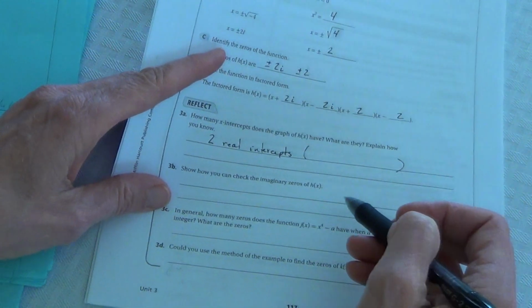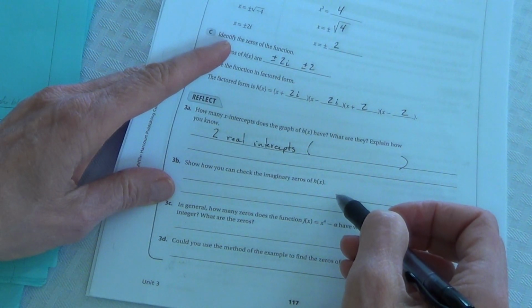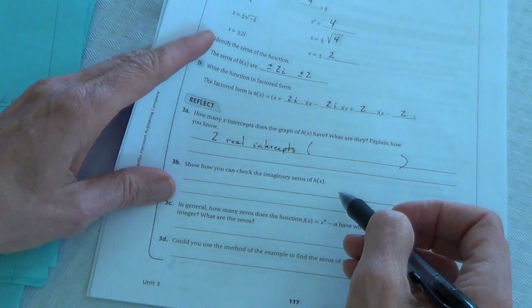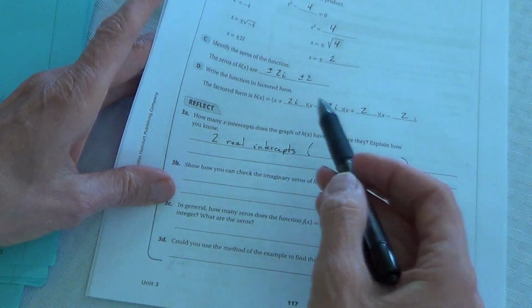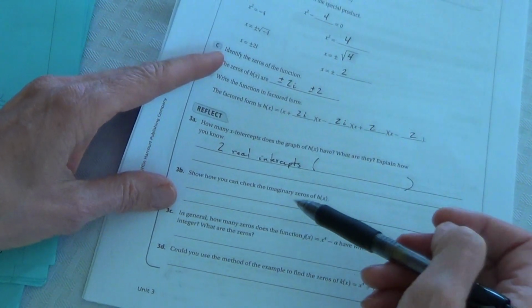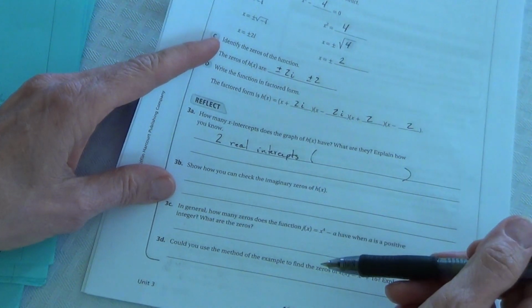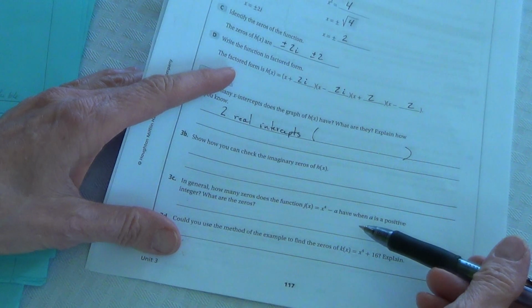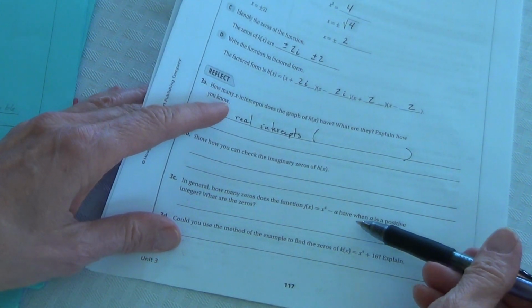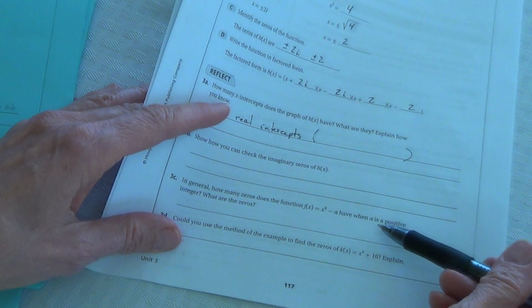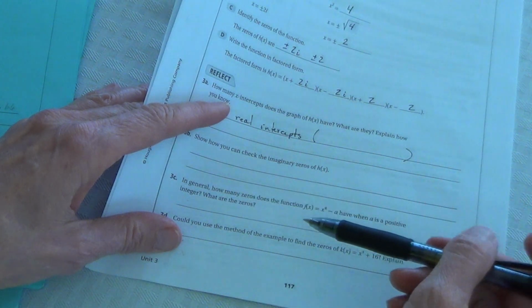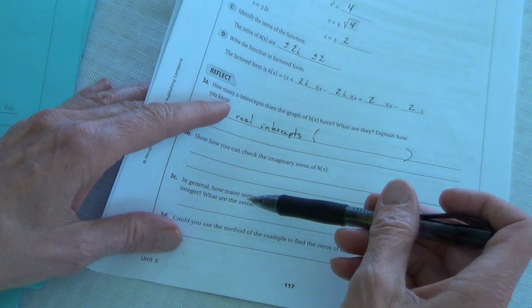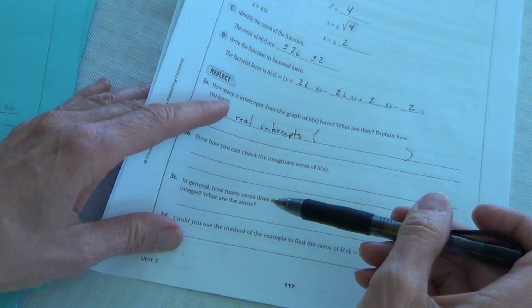Show how you can check the imaginary zeros. Well, we can multiply. We can multiply these back together to get the exact answer. Okay? In general, how many zeros does the function x to the fourth minus a have when a is a positive integer? And what are the zeros?